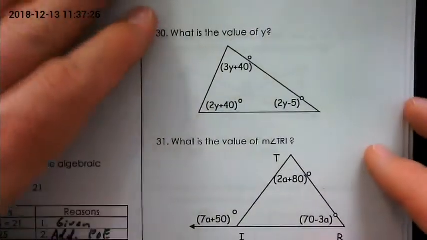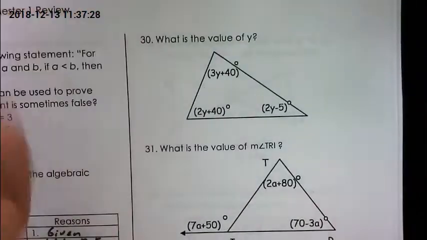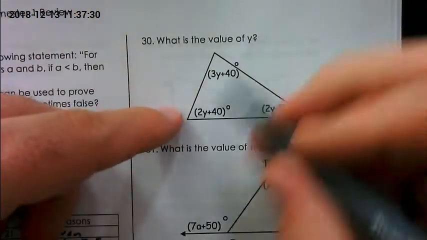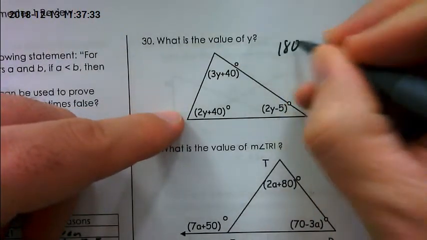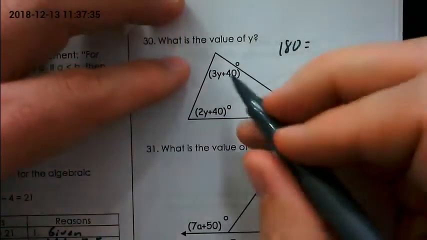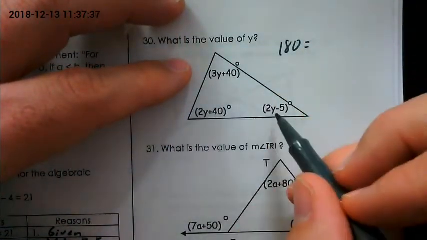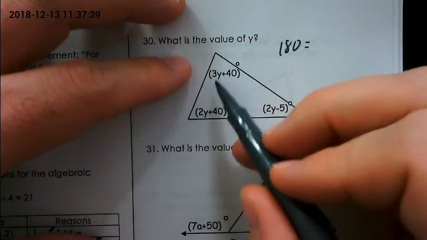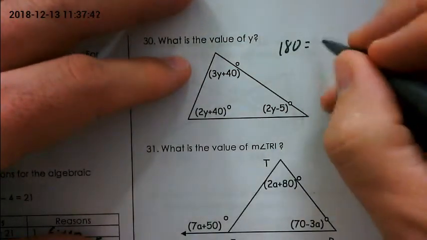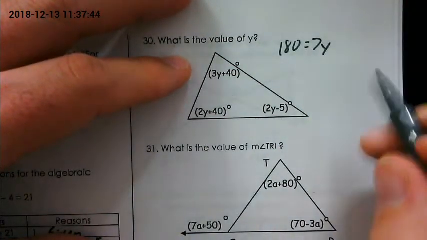All right, on 30. What is the value of Y? So all three of the angles have to add up to 180. 180 equals, add them all up, save some time. I just add them up here. So all the Y values, 3Y, 2Y, 2Y. That's a total of 7Y.